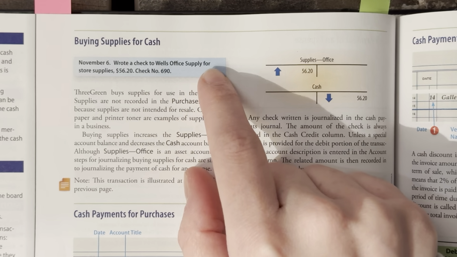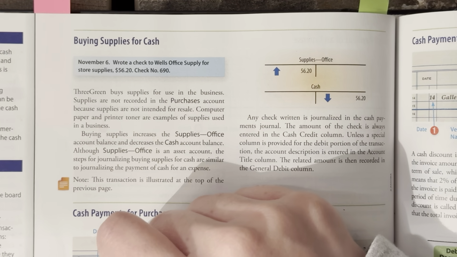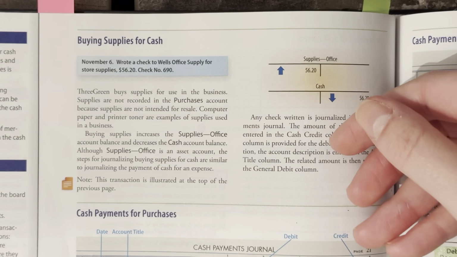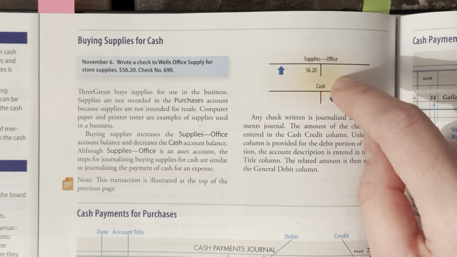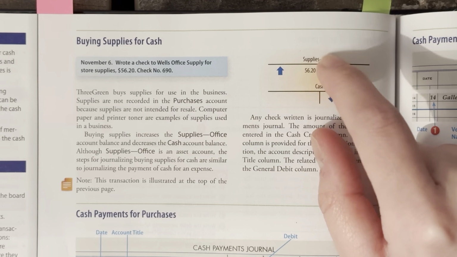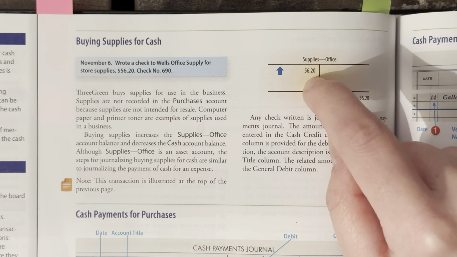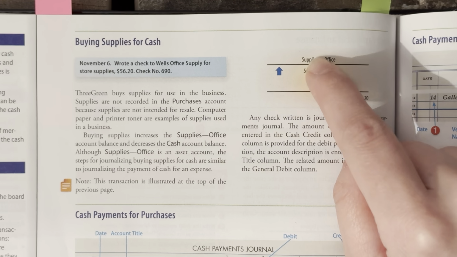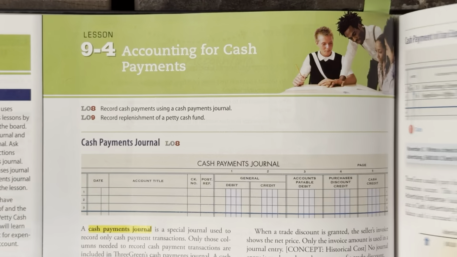Wrote a check to Wells Office Supplies for store supplies. Supplies are the things that we use on a daily basis, like pens, pencils, cleaning equipment. Supplies are not things that we're selling. So for office supplies, we debited that account because the normal balance of a supplies account, which is an asset, is a debit. Then, of course, we decrease the cash.